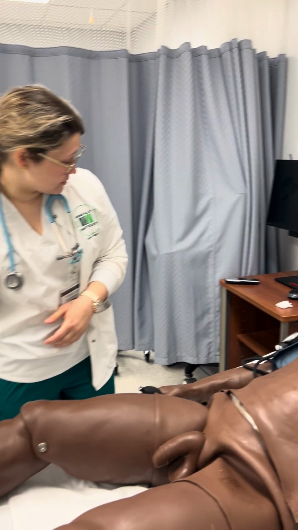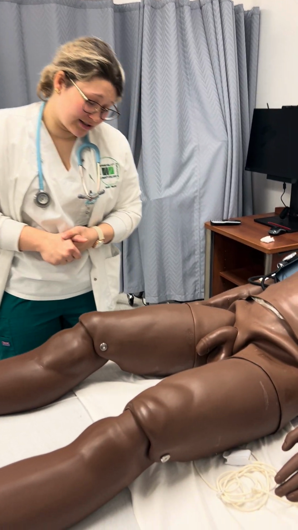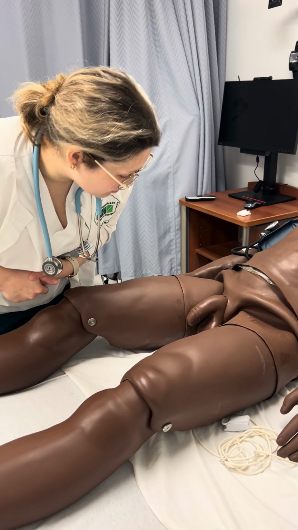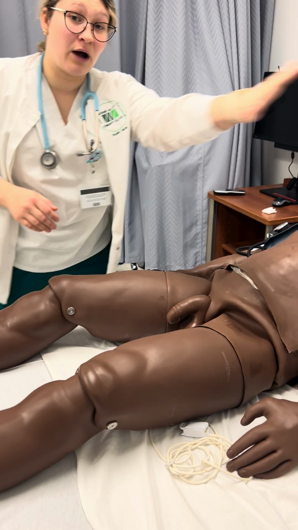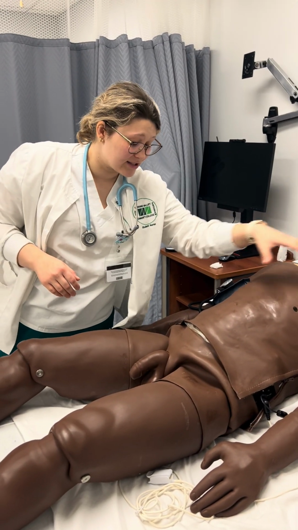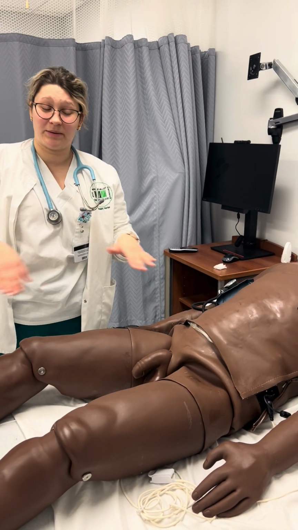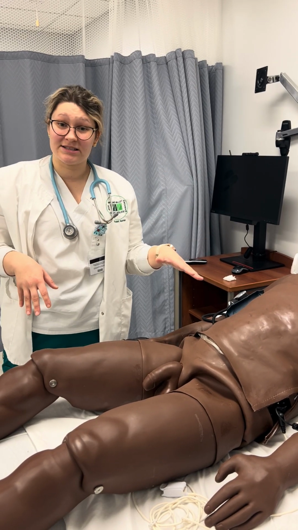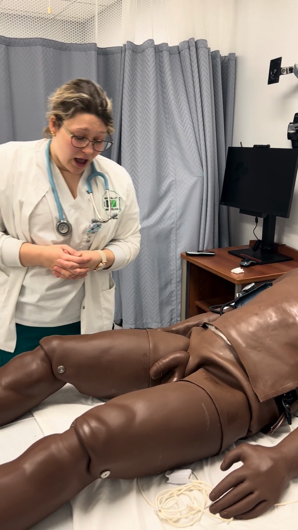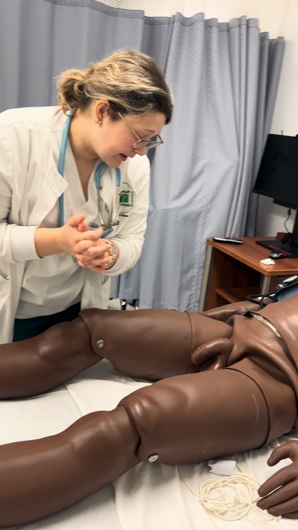I'm gonna look at the genitals. I'm gonna look to see that there is no skin breakdown. The color throughout the chest, the abdomen, and the genitals is all equal. The pigmentation is equal throughout, and it's appropriate for my patient's ethnicity and race. I don't see any discharge.